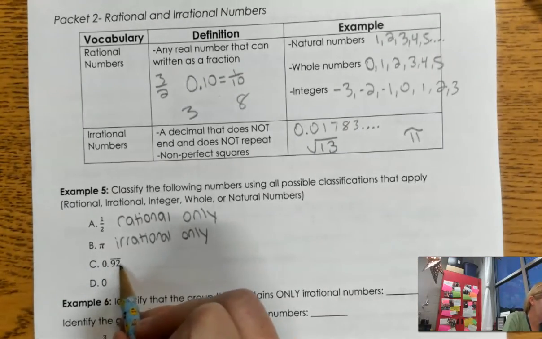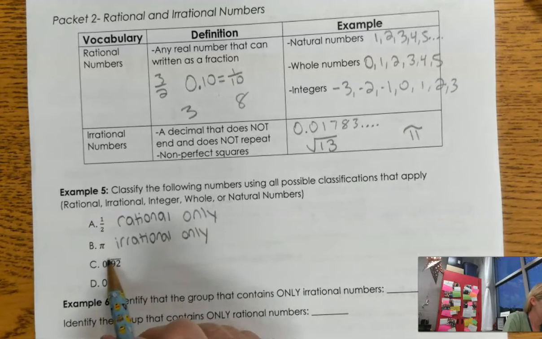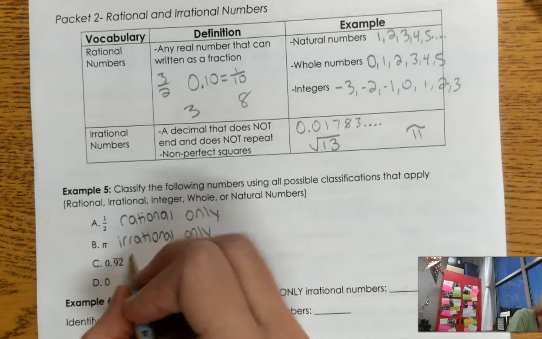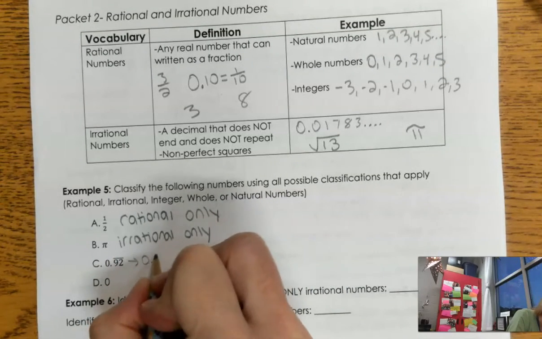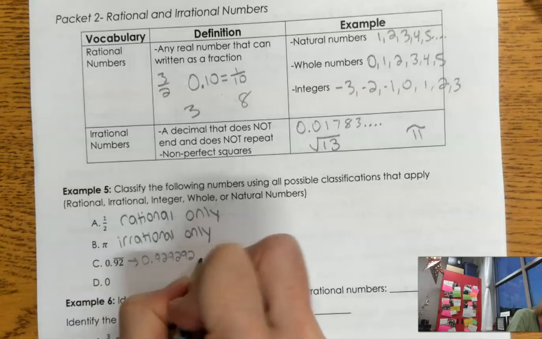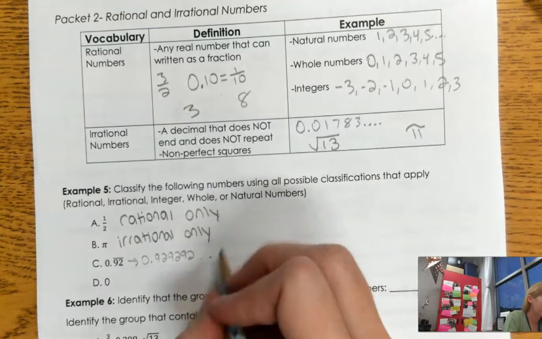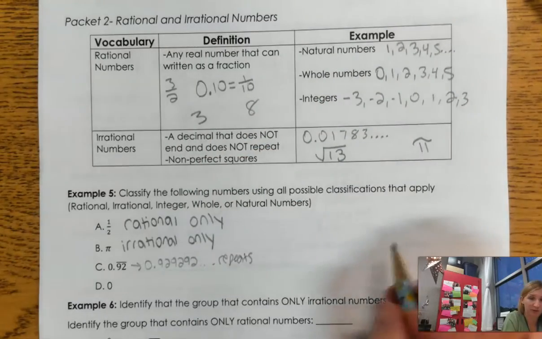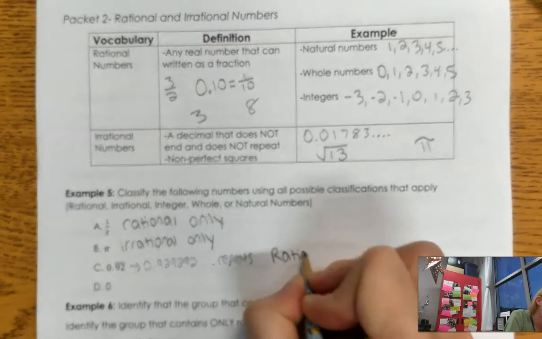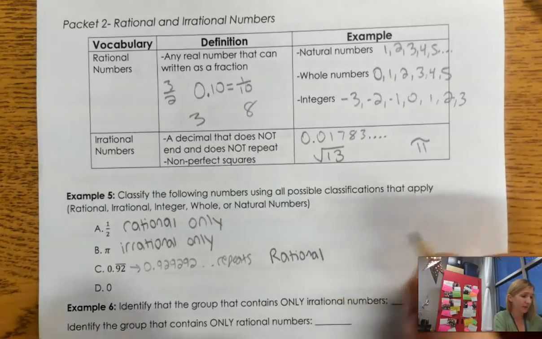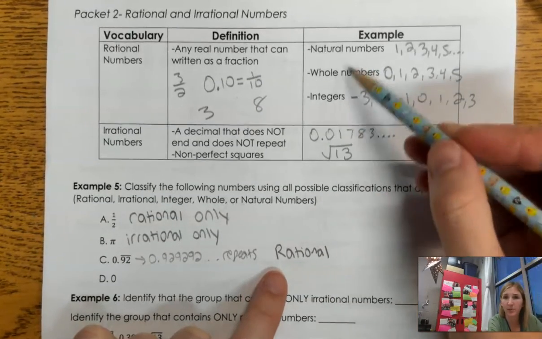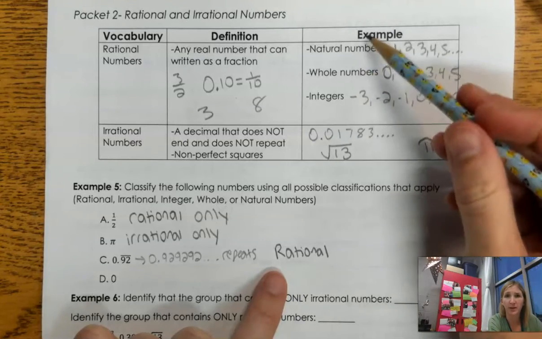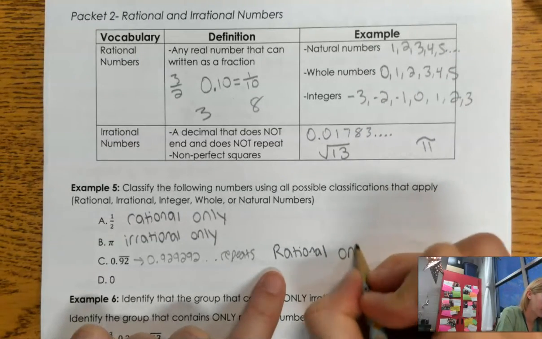All right, looking at this, it is a decimal, and it looks like it goes on forever because that's what this line at the top means, but it also means that it goes on forever in a pattern. So this is like 0.929292 and so on. So that means it repeats. If it repeats, it's not irrational. That makes it rational. Let's see if it falls into any of the other categories. Natural, whole, or integer. No, decimals and fractions don't fall into any of these 3 categories, so it looks like this is going to be rational only.